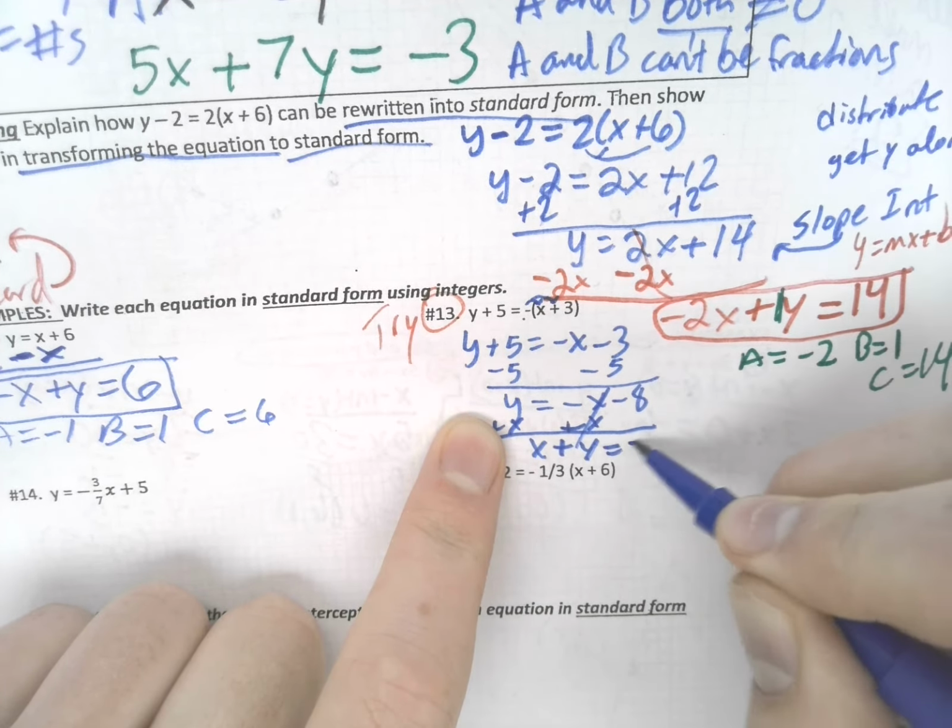So how do you get rid of a fraction? Let's throw it back. How do we get rid of a fraction? Well, to destroy a fraction, multiply by its denominator. So what's the denominator of this fraction right here? 3/7. Oh, that's going to be 7. So we multiply by 7.